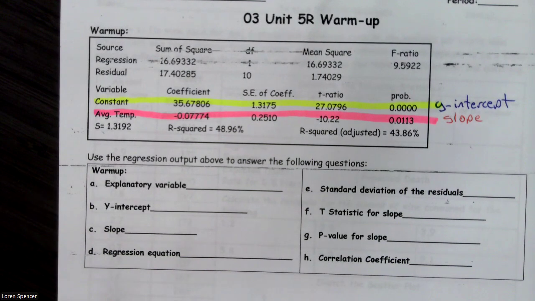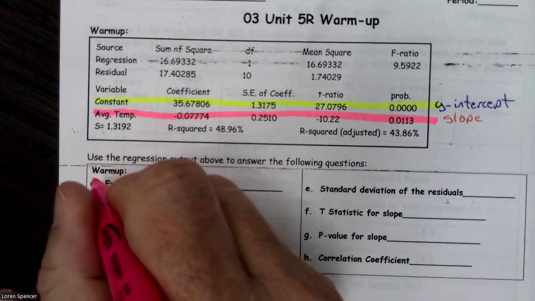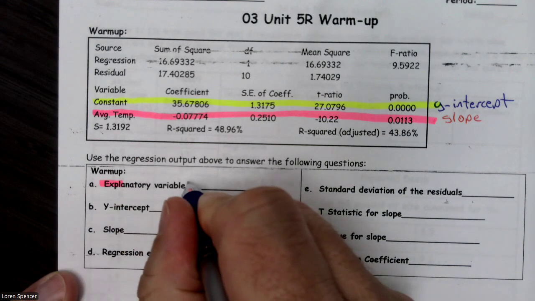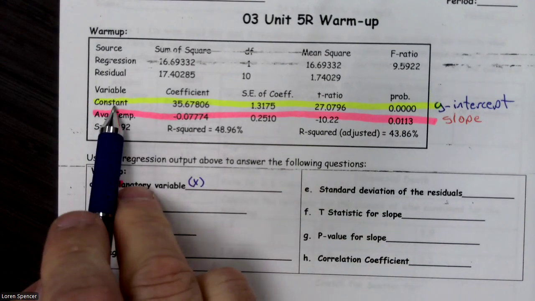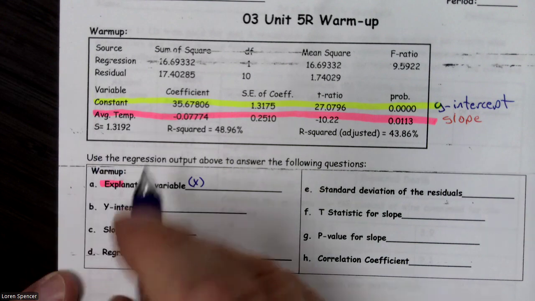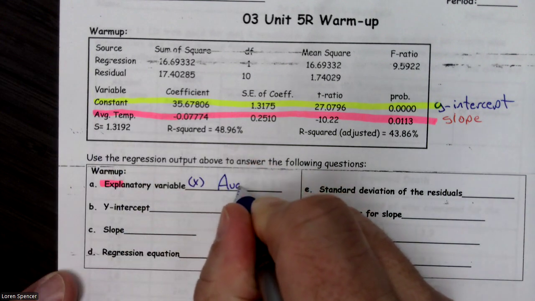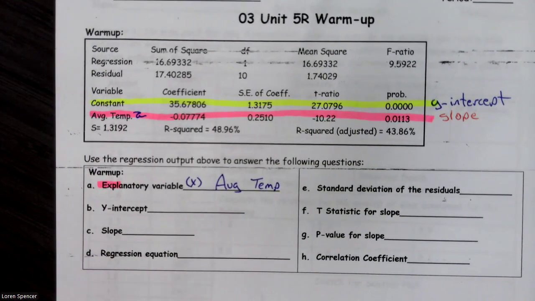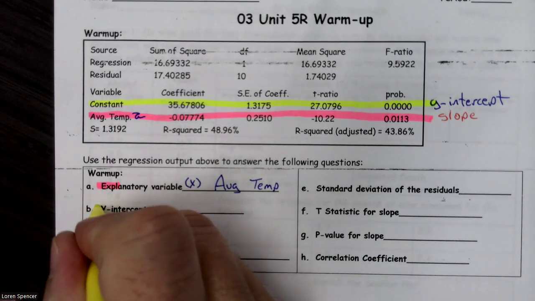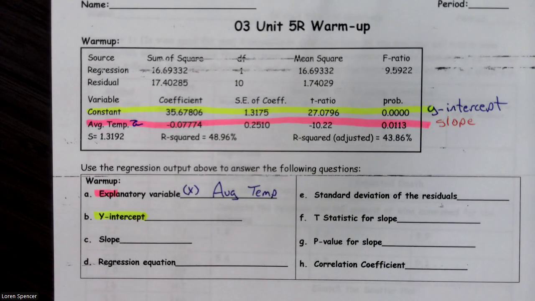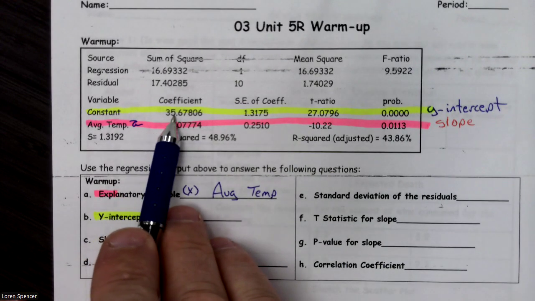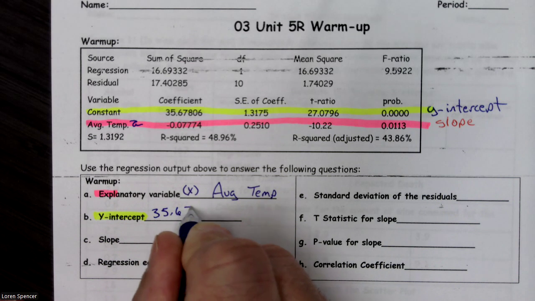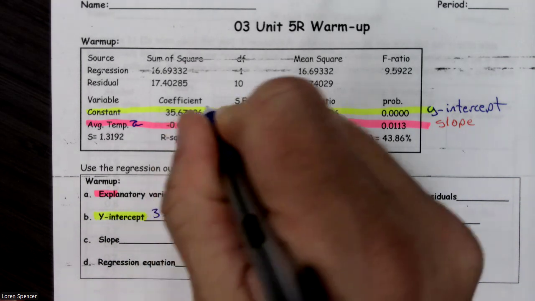All right. So our first question is to ask for the explanatory variable. Well, explanatory is the x. All right, I see X there, and that makes me go, oh, this is going to be an X. And my X variable is always directly below the word constant. So in this case, our X variable is average temp. So that's letter A. The next thing it asks for is y-intercept. Well, guess what? Y-intercept is on the y-intercept line. And our y-intercept is always next to the word constant. So in this case, our y-intercept is 35.67806.